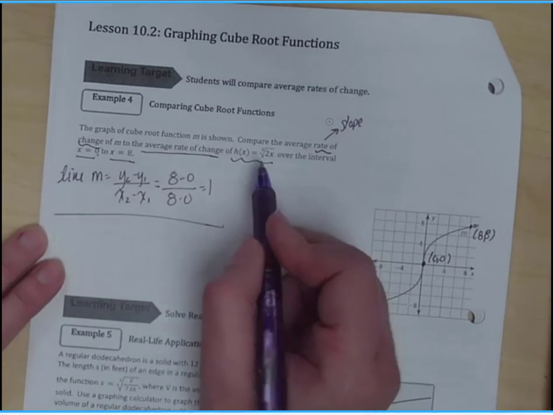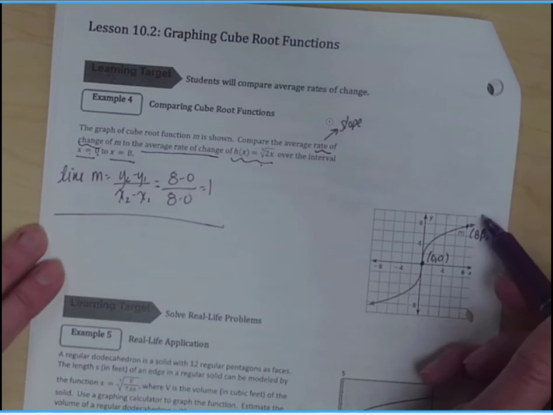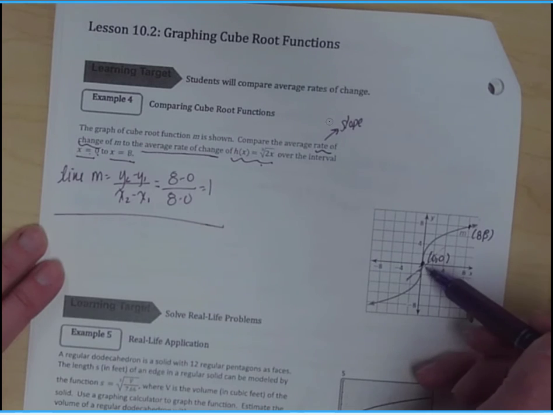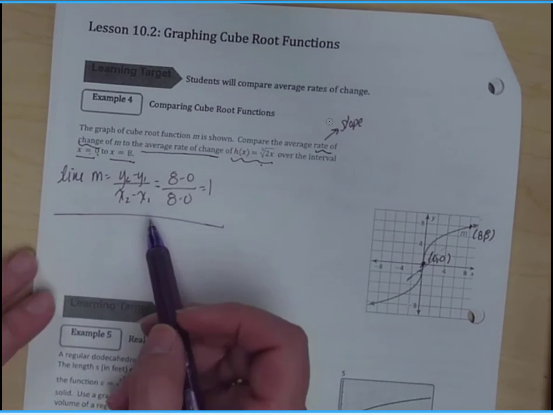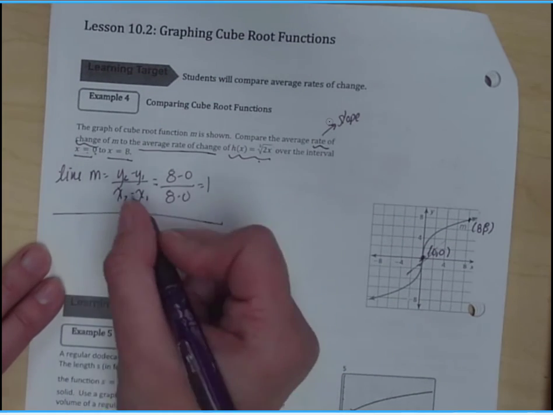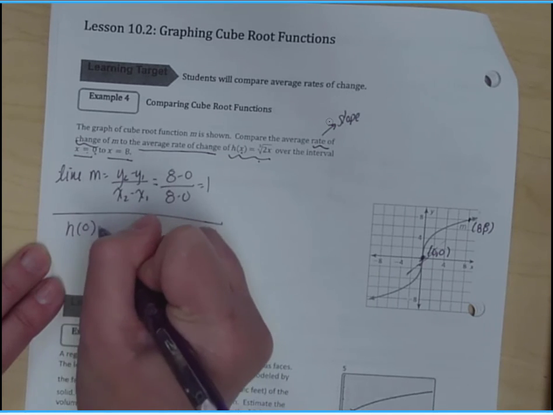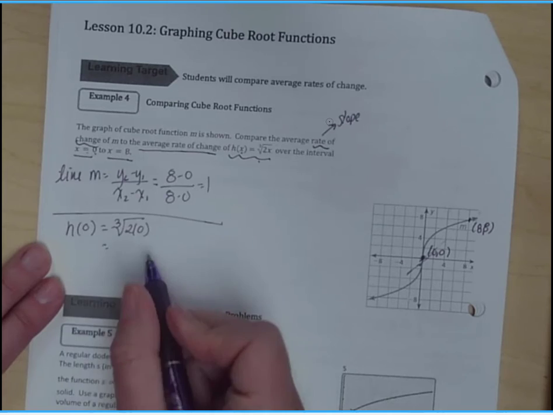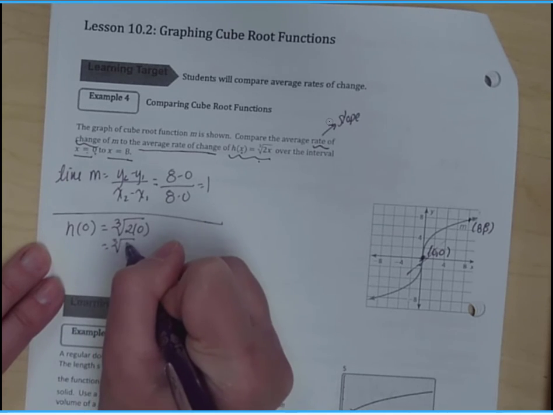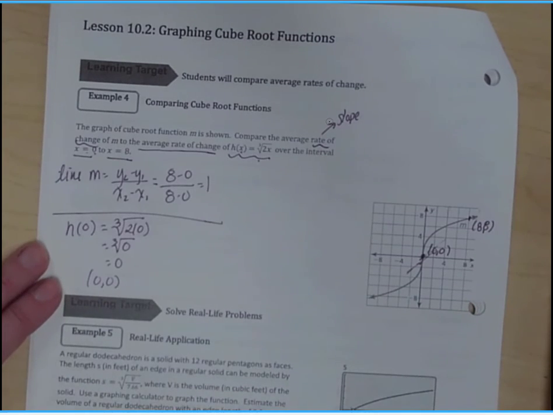Now I want to look at this one, but remember this is just average rate of change. Clearly, I'm just looking at these points and that's a line, but remember, we've got a different function here, so we're just looking at an average, not the actual. So now, I want to use 0 here and 8. So h of 0, cube root of 2 times 0. So the cube root of 0 is 0. So this point is also 0, 0.